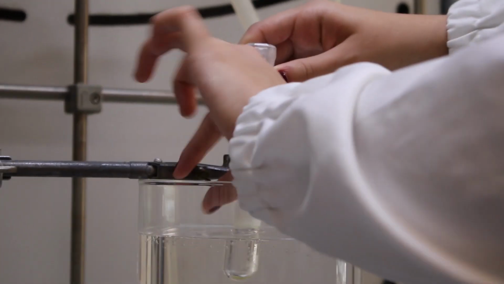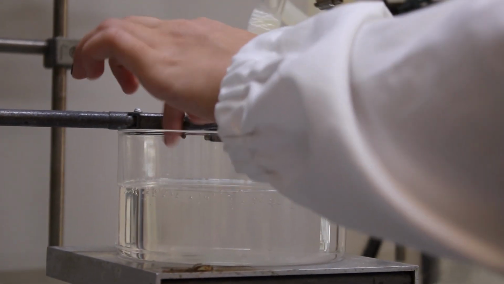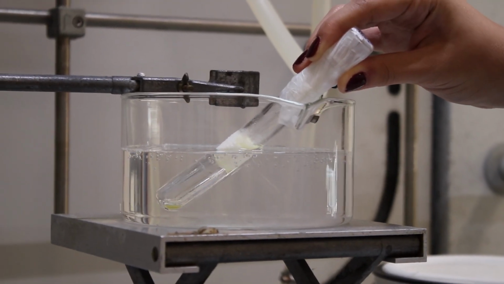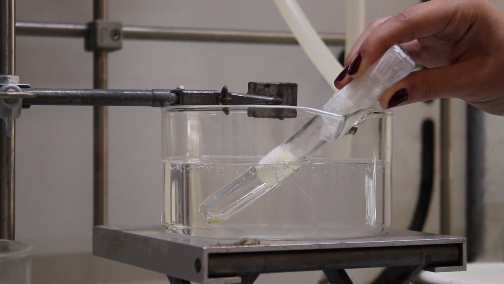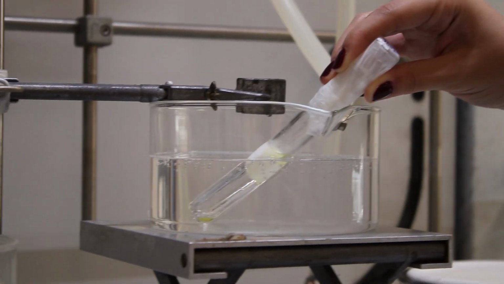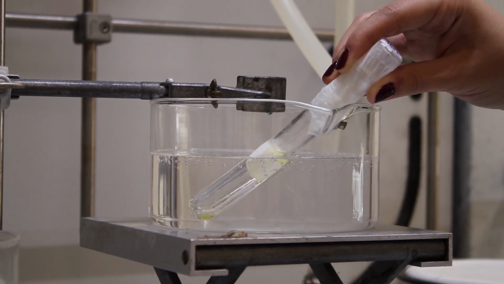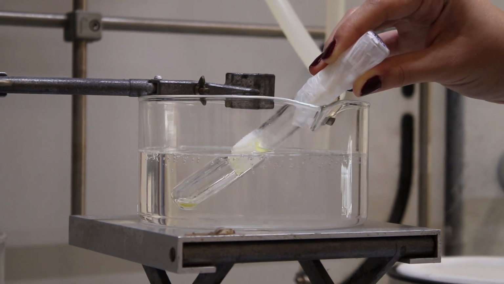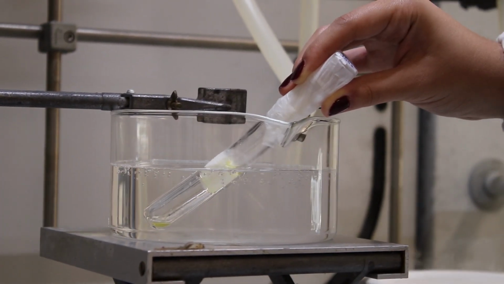So you can unscrew the tube and put the frozen part directly in the water, very carefully, in order for the solution to go to the liquid state.